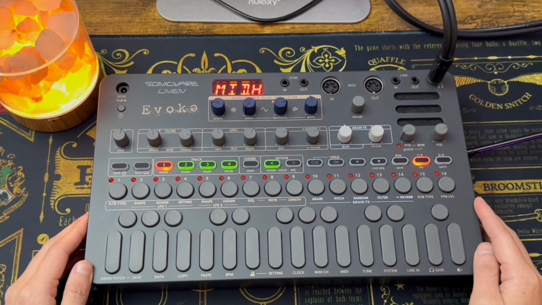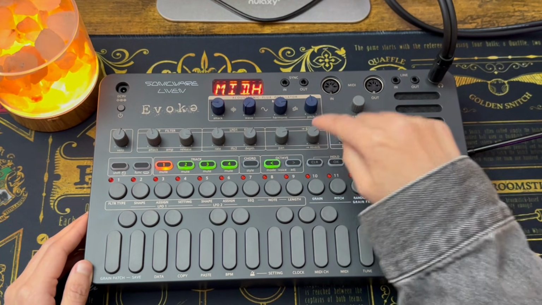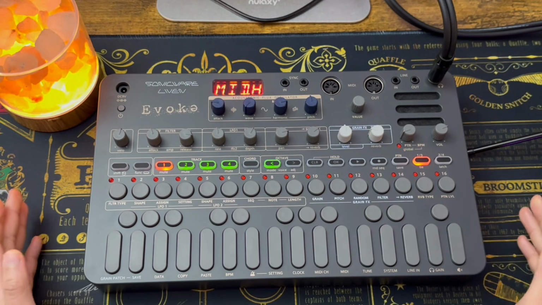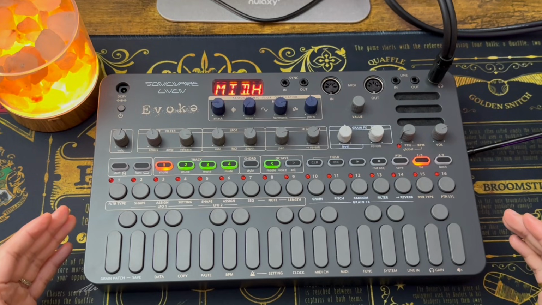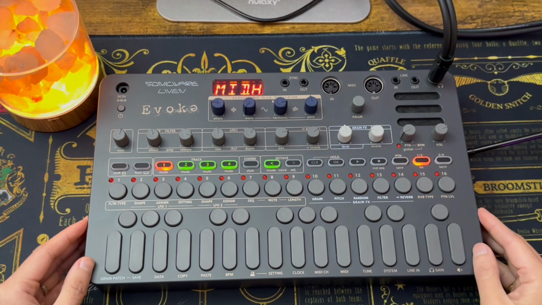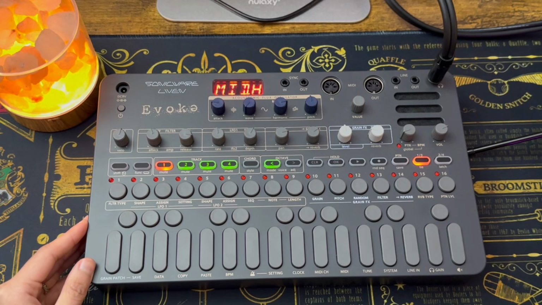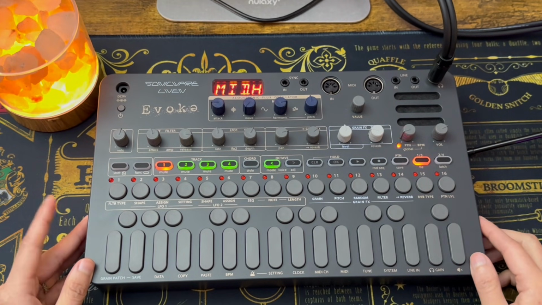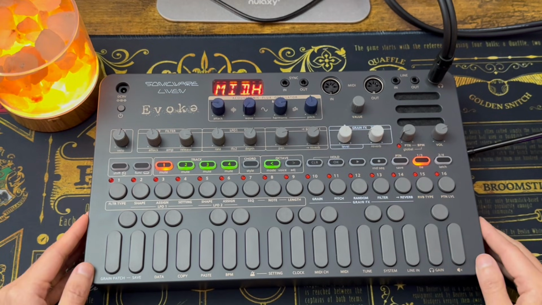Even though this box has only two effects on it, it's the granular that makes me really like this box. So if you love granular, I highly recommend the Evoke. You don't need to buy another Microcosm guitar pedal or other boxes, as it's already included, and I really like it.